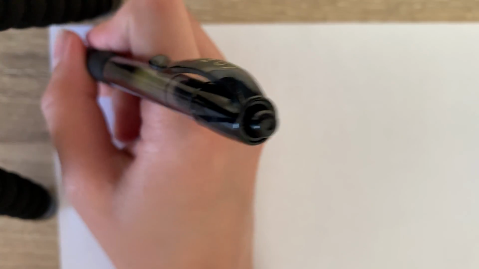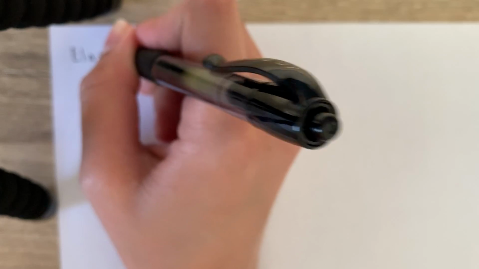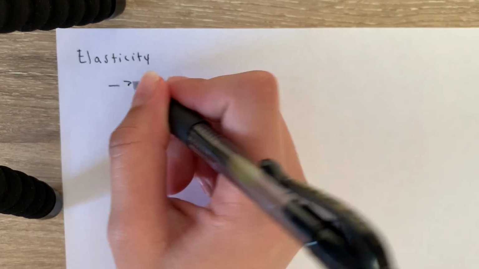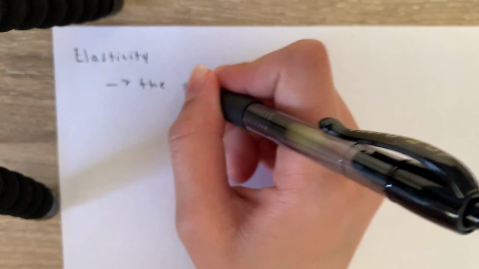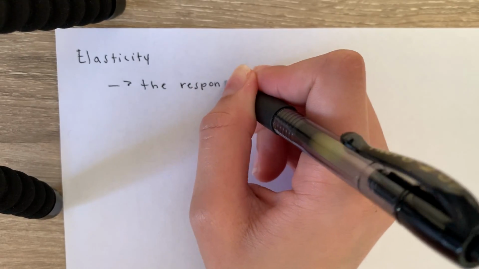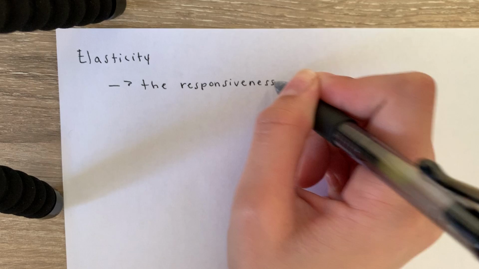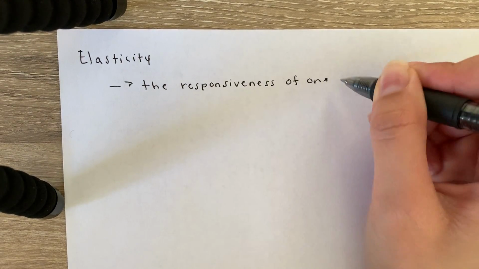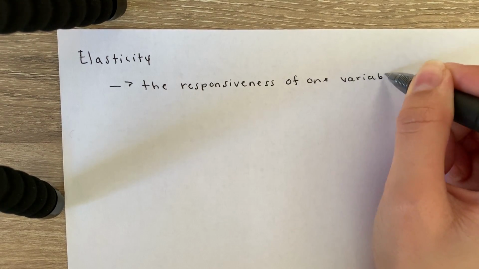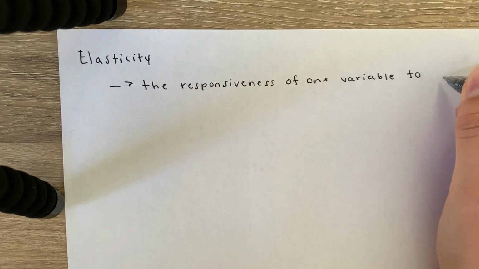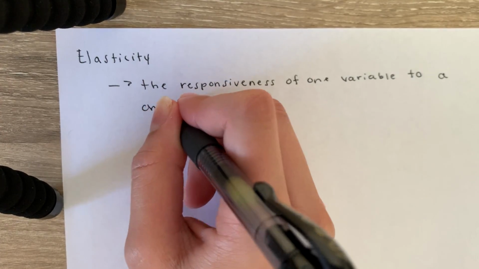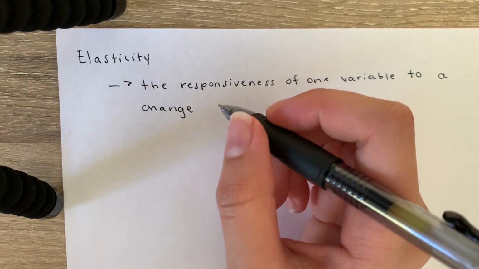Hey everybody, so today we're going to cover chapter 4, elasticity of demand. So what is elasticity? We can define it as the responsiveness of one variable to a change in another.